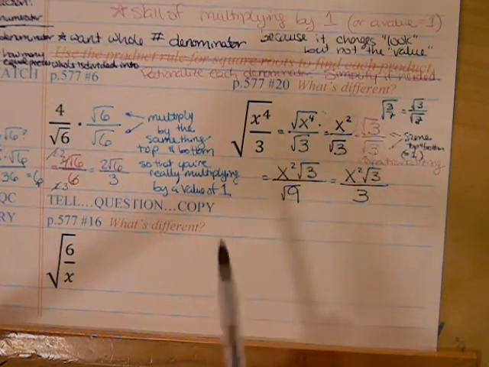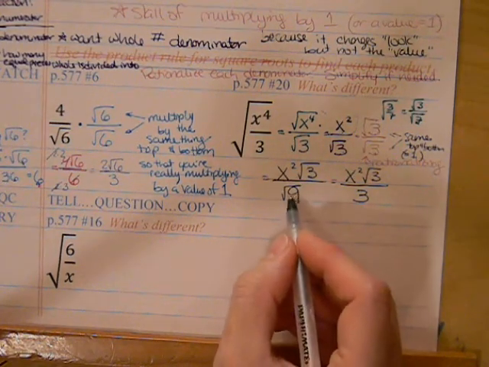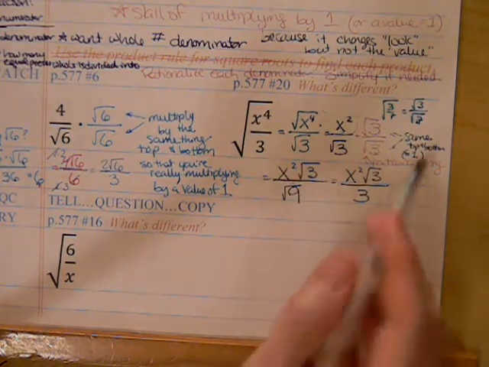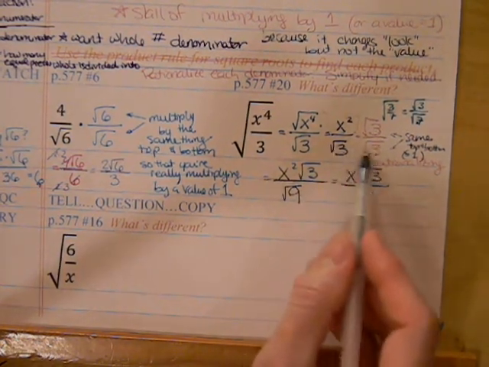In fact, one additional step might be to show that this was really radical 3 times 3 under the radical, in other words, smushing those two together.